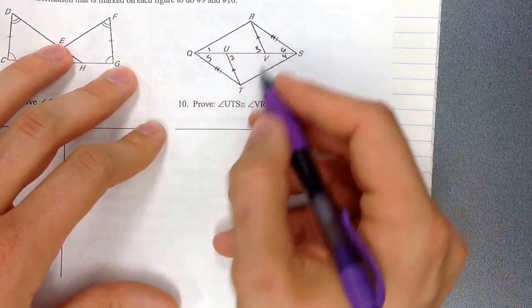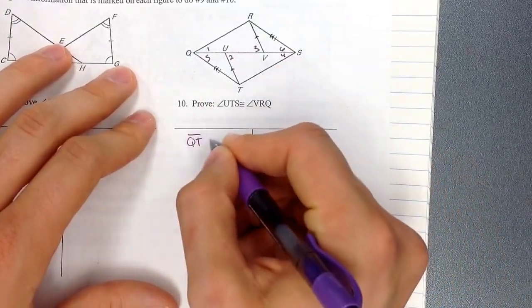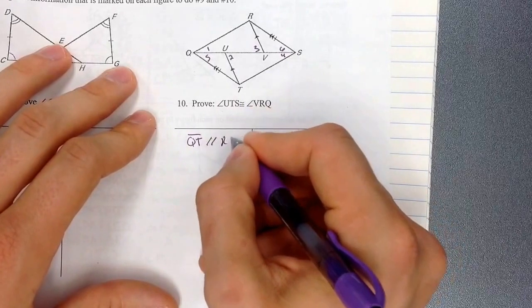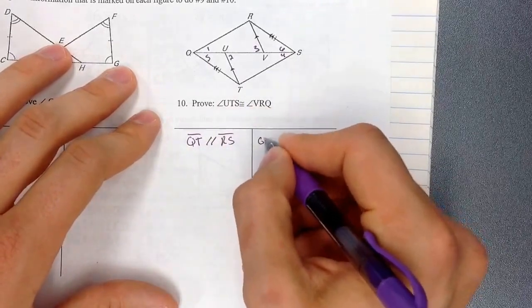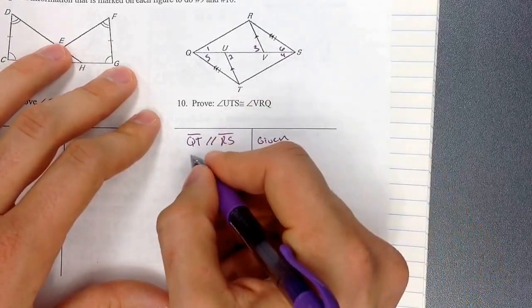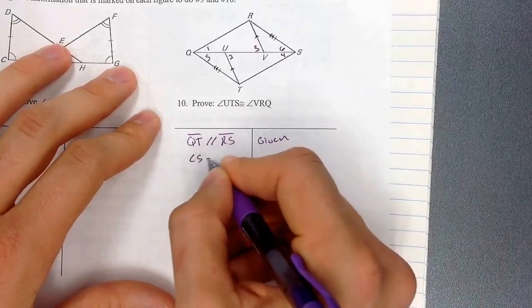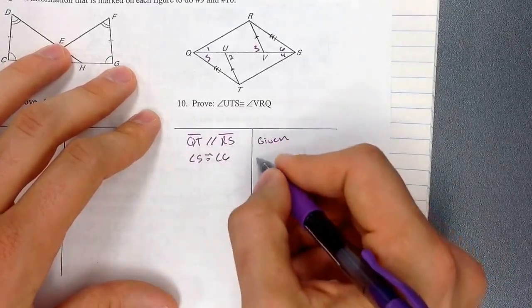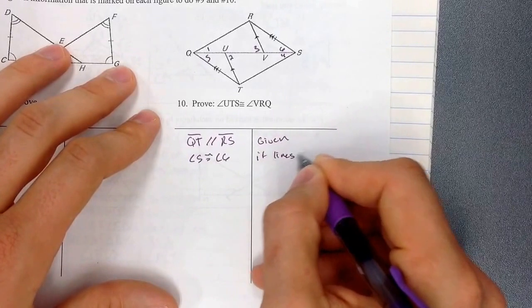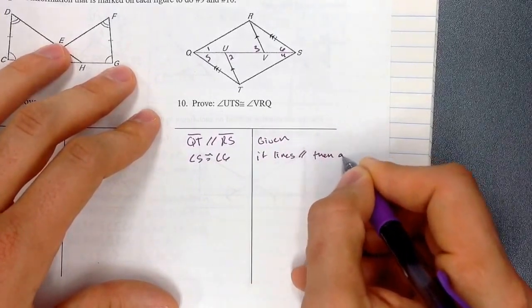I'm going to use my parallel lines. So I have QT is going to be parallel to RS. That's given. What that gives me is 5 and 6. Angle 5 is going to then be congruent to angle 6. If my lines are parallel, then alternate interior is going to be congruent.